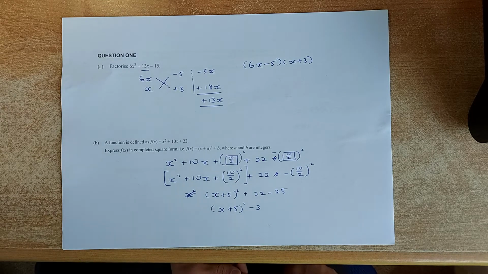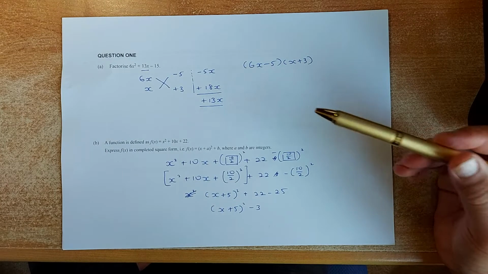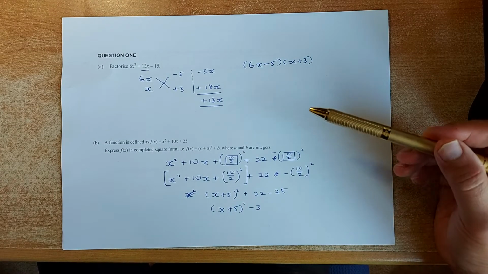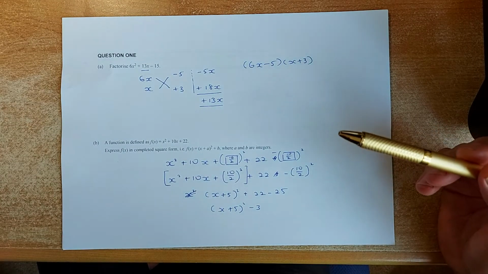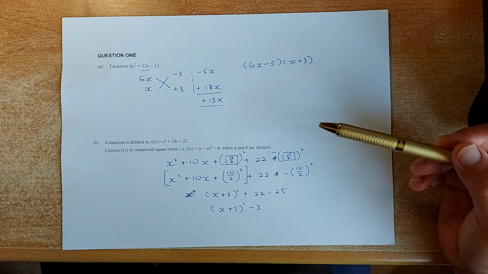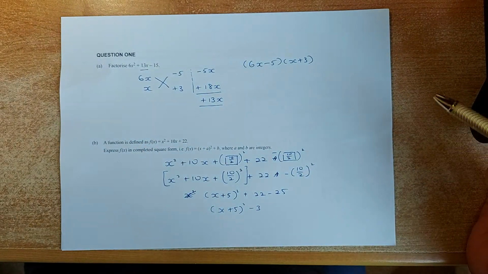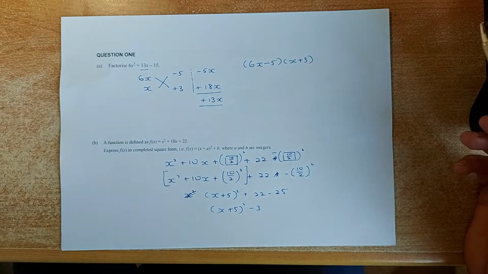Today, based on the live stream I had with Junius Ong on TikTok, one of the viewers requested that I do a level 2 algebra external paper. So here you go. Today we are going to do Question 1 of the NCEA 2020 exam, and Questions 2 and 3 will be done in a couple of days' time. So let's go. Factorize 6x squared plus 13x minus 15.